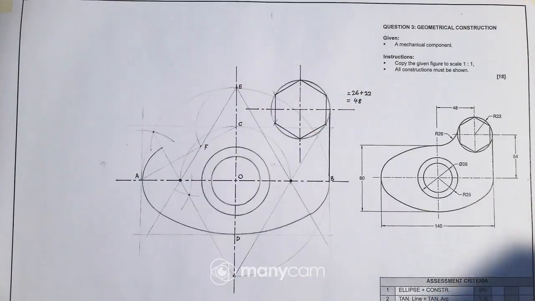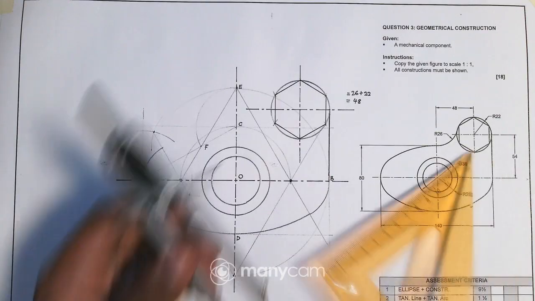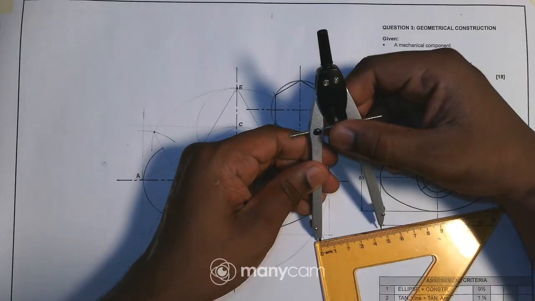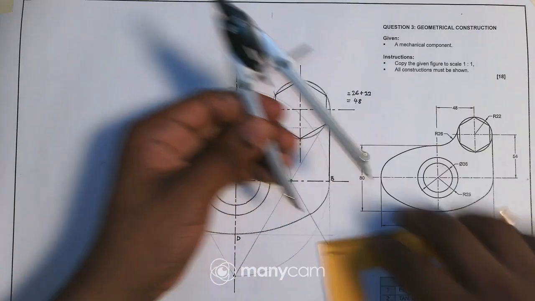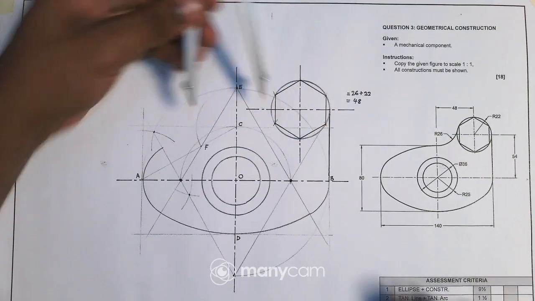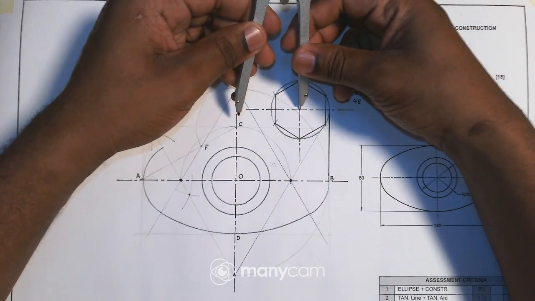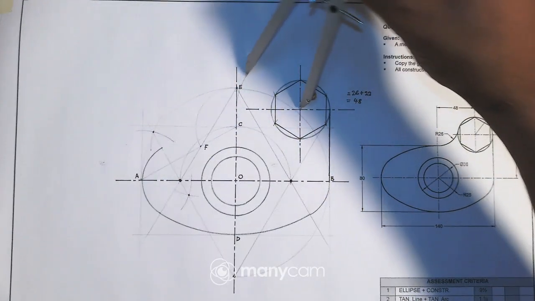So it means that I'll have to measure 48 on my compass. 48 is somewhere there. So I'll put my compass at the center of this circle. So the center is there. Therefore, I'll have to draw an arc there.